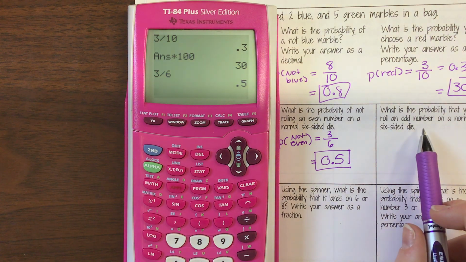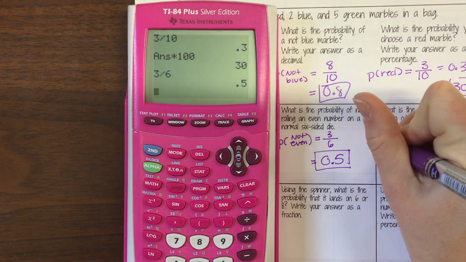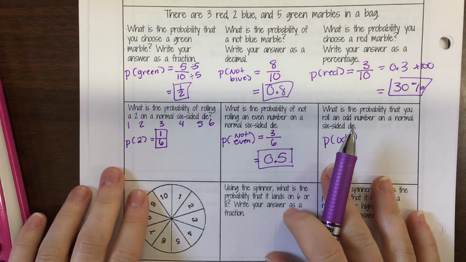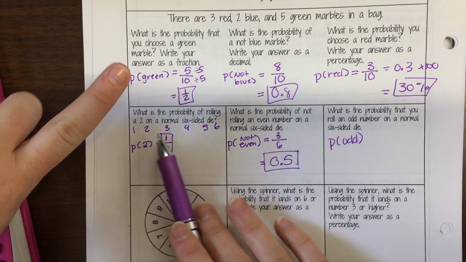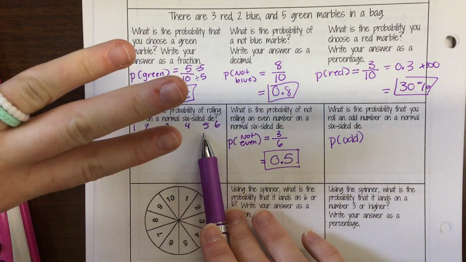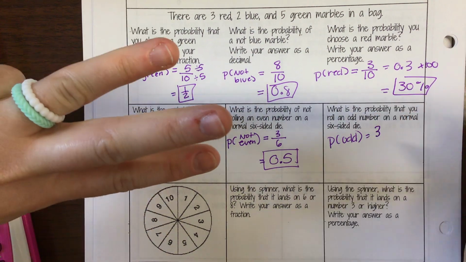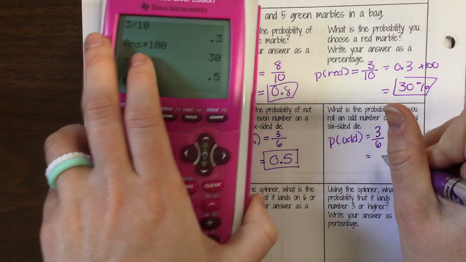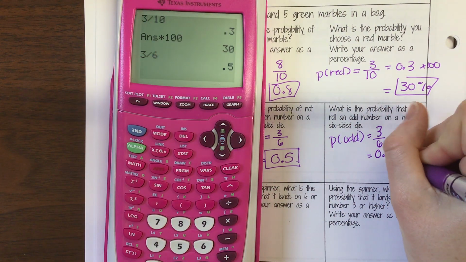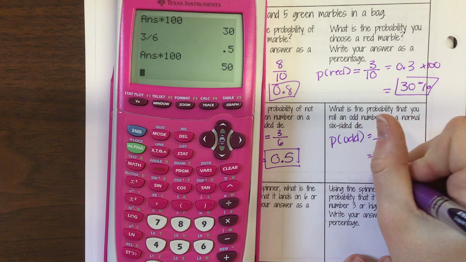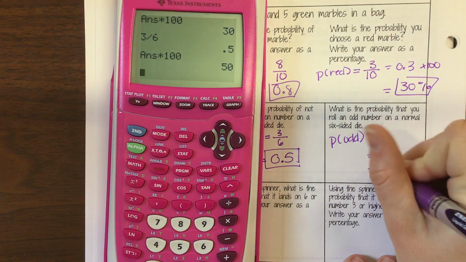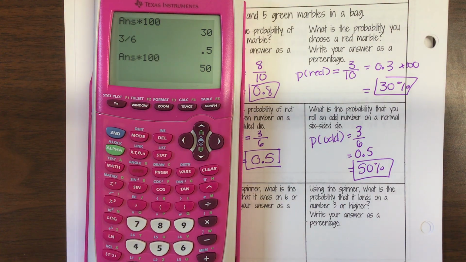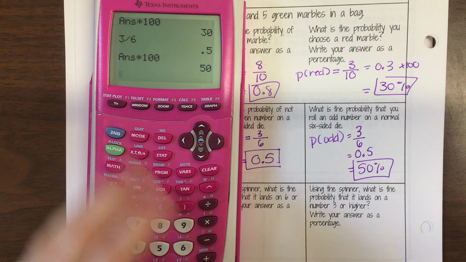So what is the probability that you would roll an odd number on a normal 6-sided die? So the probability of an odd number, 1 is odd, 3 is odd, and 5 is odd. There's 3 options on a die that are odd out of 6 total. Let's change that to a decimal, which is 0.5. Then we'll multiply it by 100. Is a 50% chance. So it's going to be equal amounts that it's odd versus equal amounts that it's even.